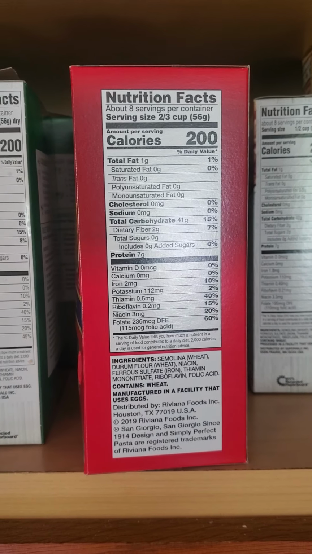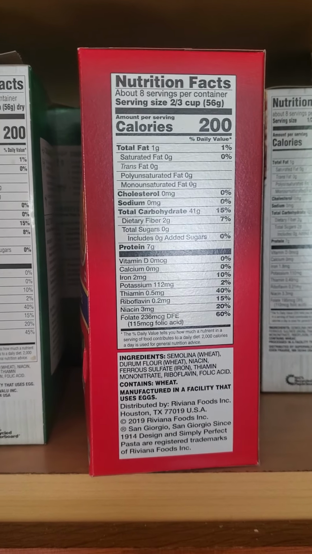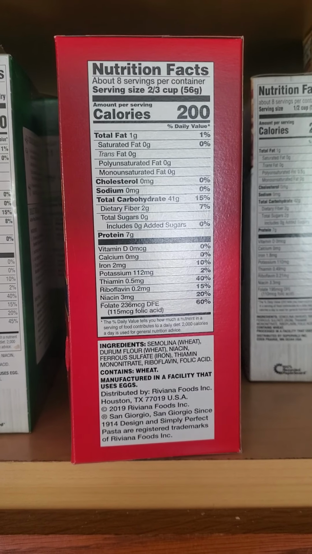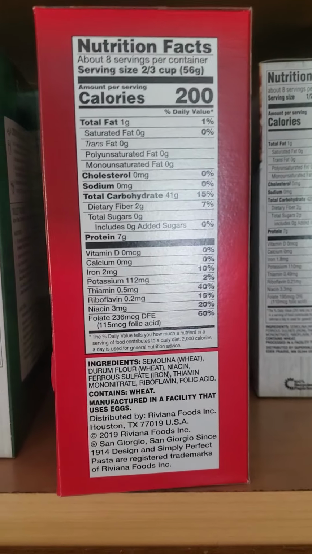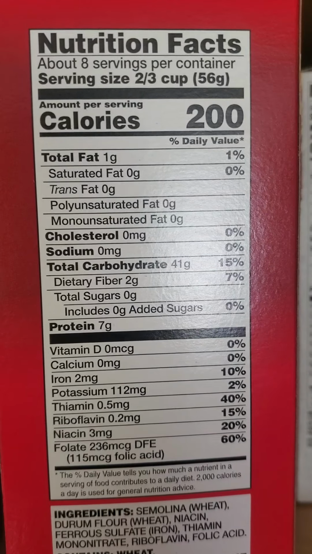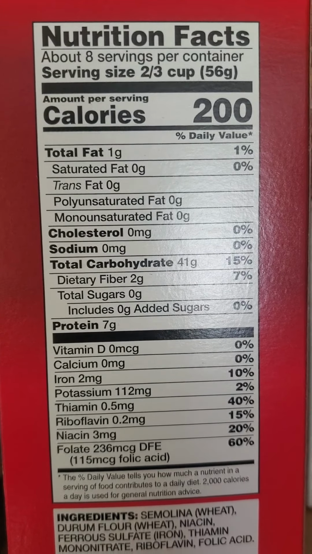Of course, our cholesterol, that also helps in the membrane, helps to form a hinge. A little bit's a good thing, but too much hardens those arteries. But then we get down to carbs. That's what you see here. Let me zoom in. So carbohydrates, so this pasta has 41 grams of carbs for each 2/3 cup.